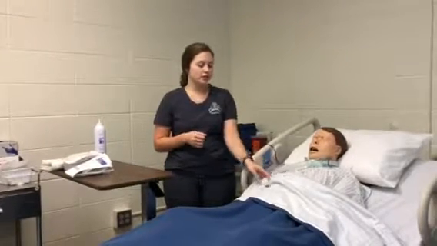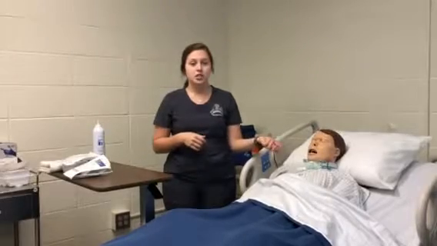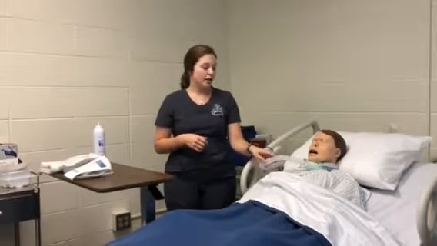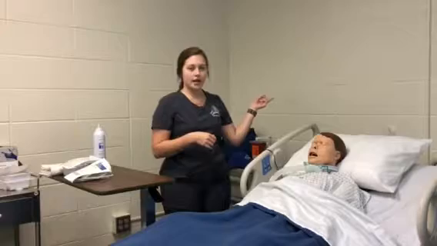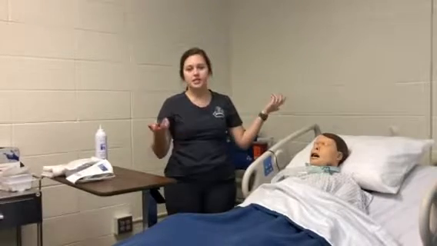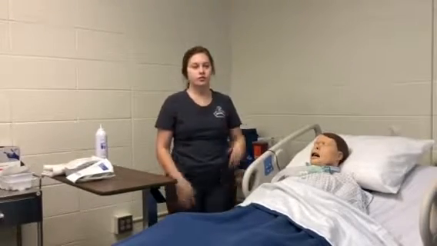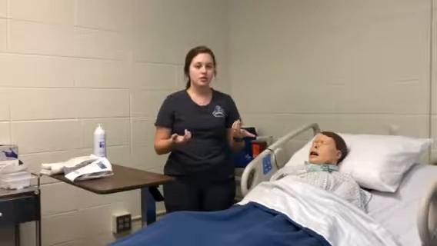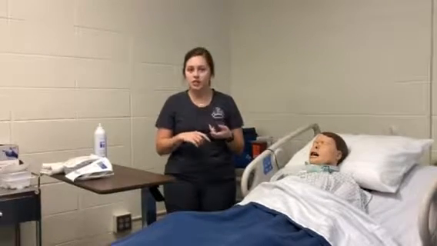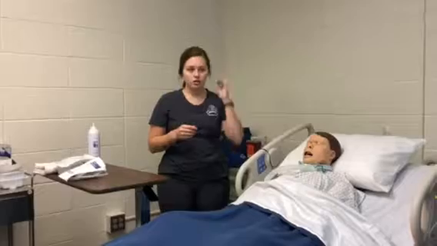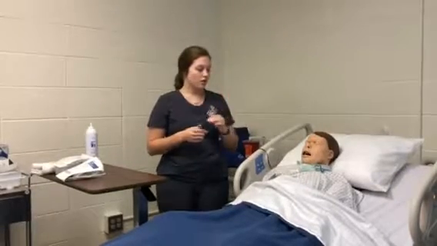Another important thing to do is make sure that we hyperoxygenate our patient. So I have my oxygen on and it's the highest it can go. Because of the lab we're in, we don't have the control panel, so we're also going to be simulating our suction today, as well as our oxygen. So let's go ahead and get started.